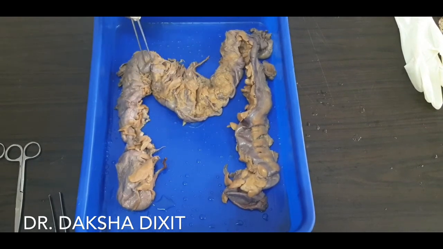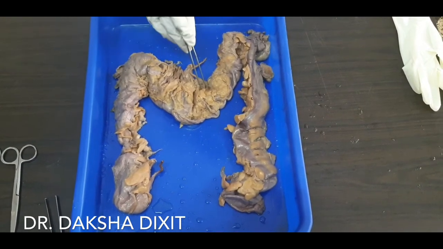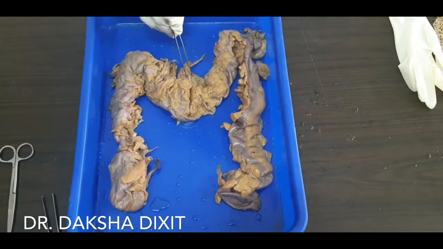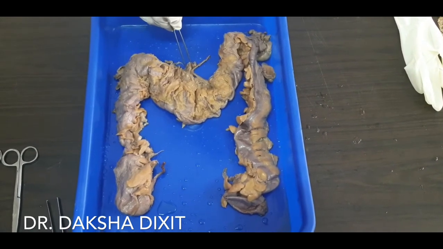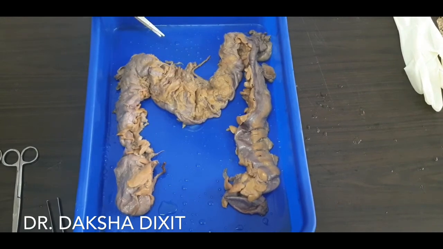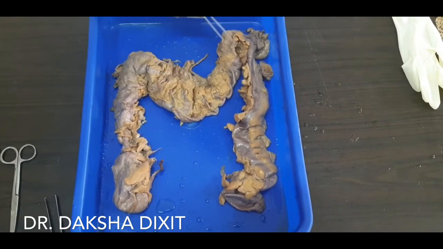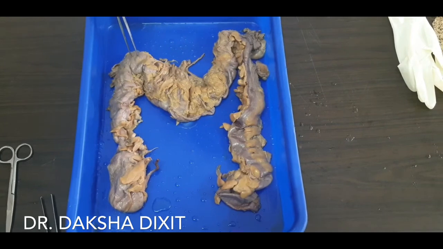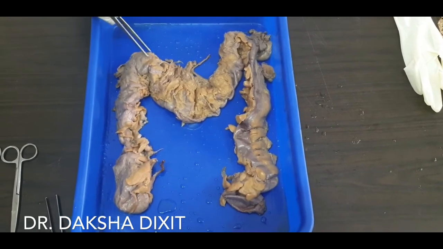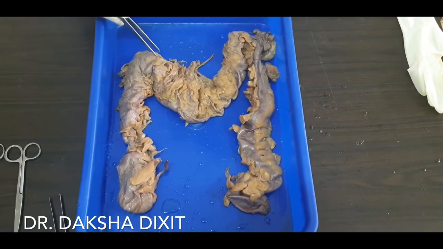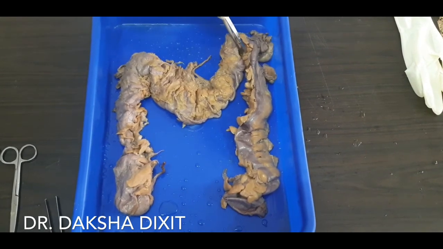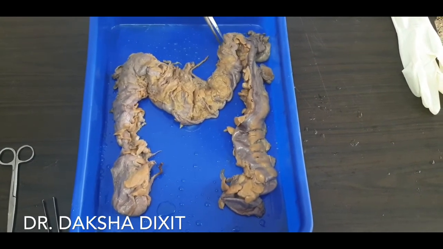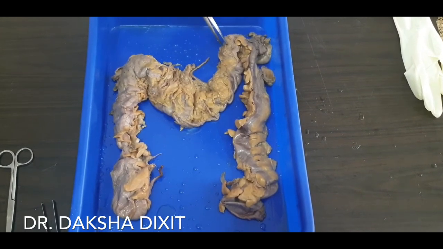The transverse colon is suspended by a bilaminar fold of peritoneum, which is the transverse mesocolon, from the posterior abdominal wall. The total length of the transverse colon is about 50 centimeters and its width at the right end is about 5 centimeters, while the width at the left end is 3.5 to 4 centimeters.